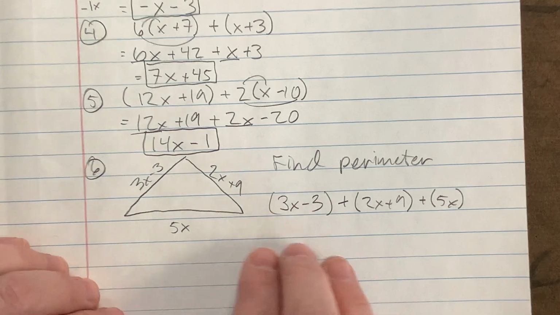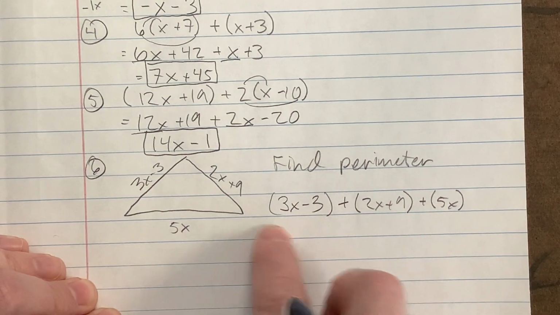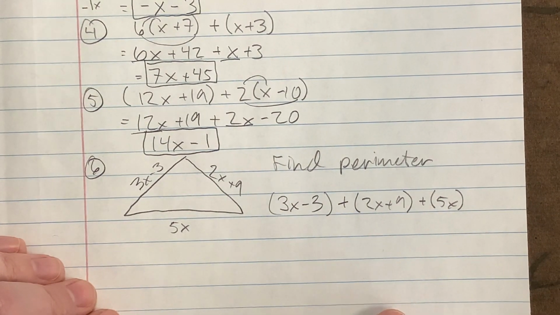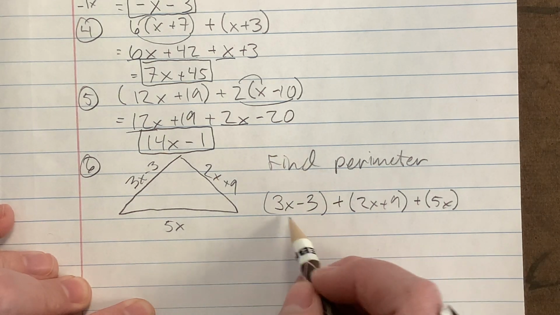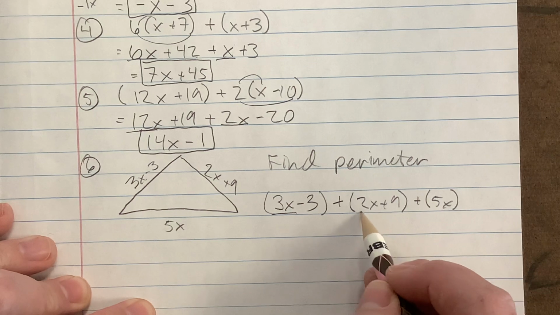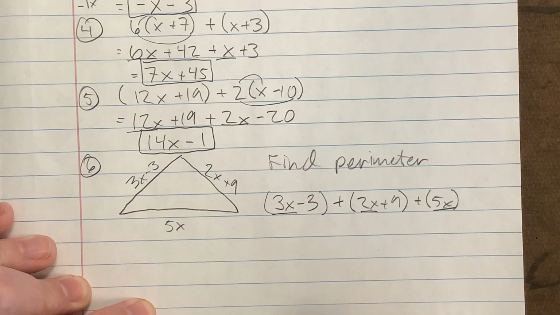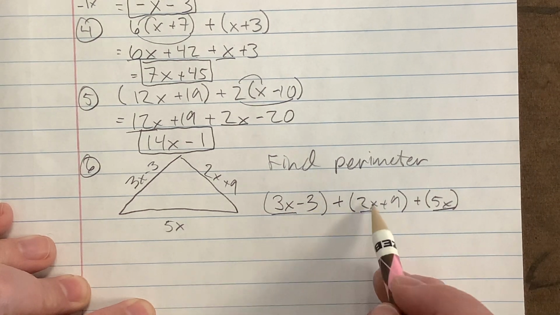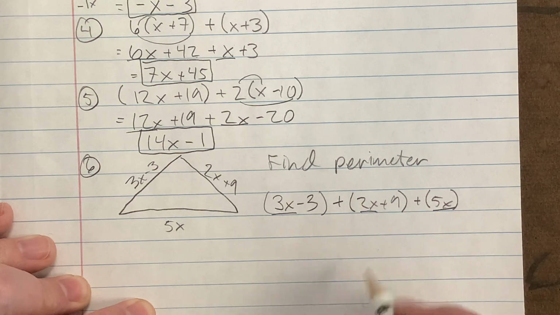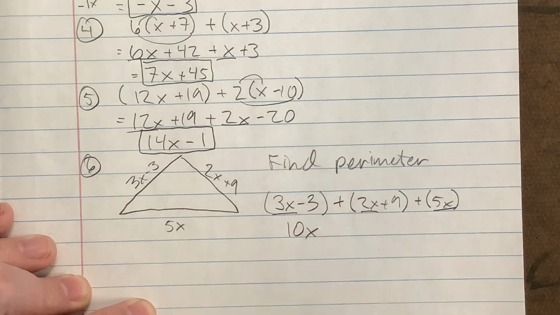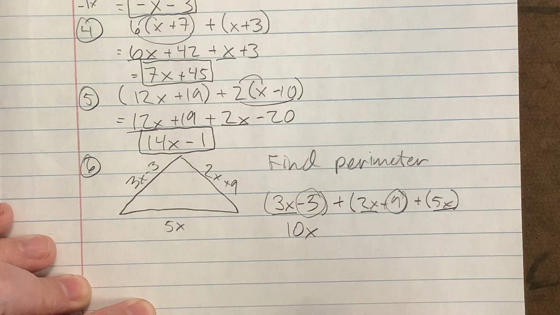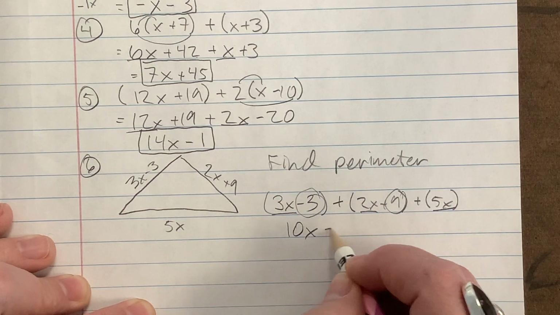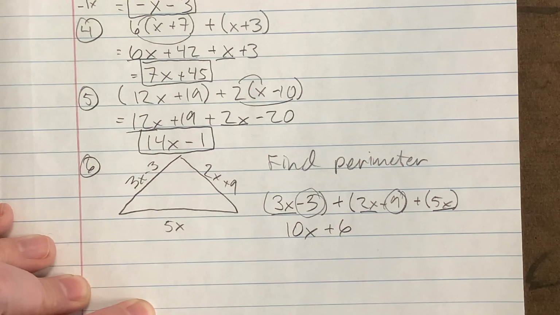Because we don't have a number to distribute, I didn't really even need the parentheses. So I'm just going to look right at my matching variables. 3 plus 2 is 5, plus another 5, 10x. And then negative 3 plus 9 is positive 6.